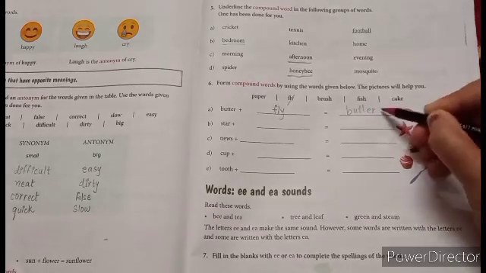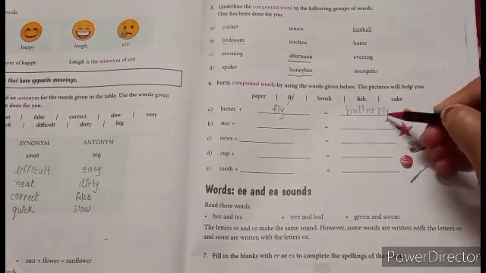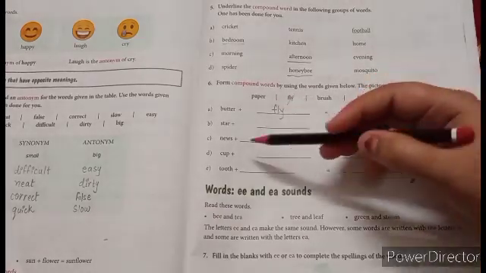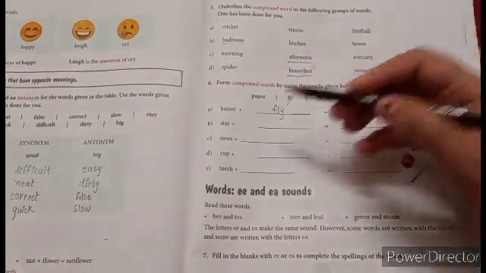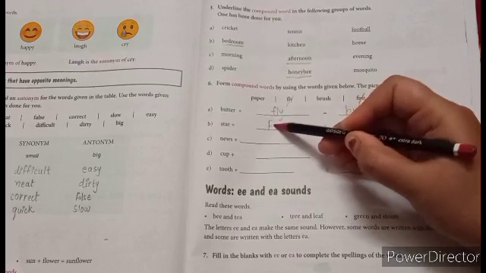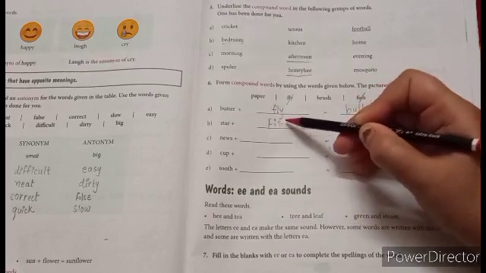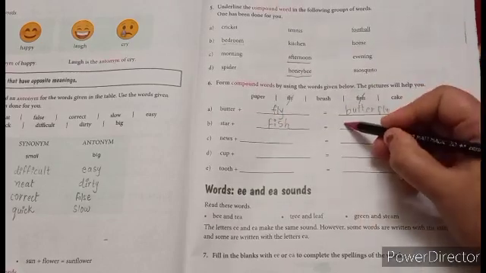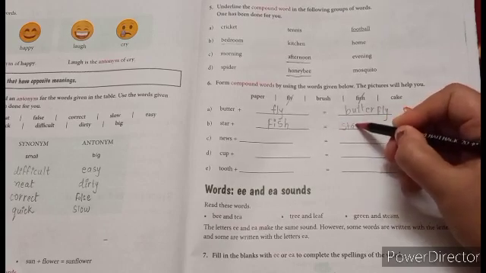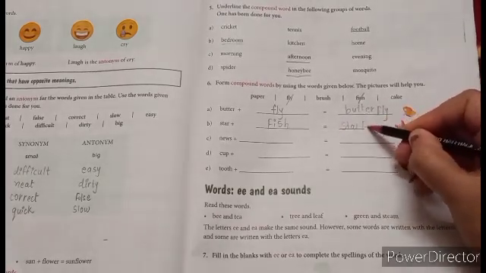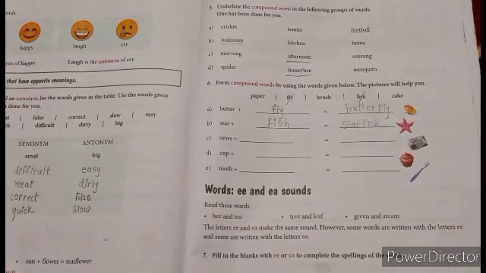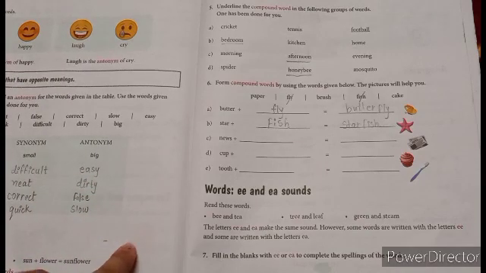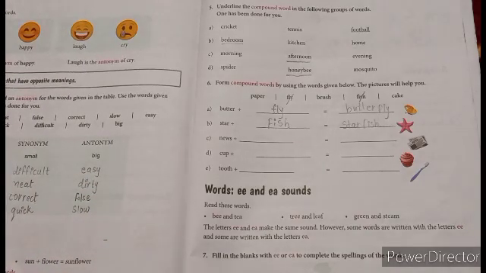B-U-T-T-E-R, butter. And F-L-Y, fly. Butterfly. Then star. See the picture? It's starfish. So write it down. Star, fish. And here write it down. S-T-A-R, star. F-I-S-H, fish. Starfish. And now news. Yes, it's a newspaper.